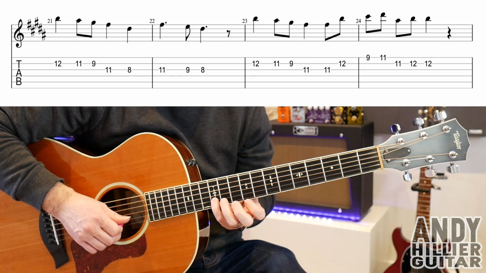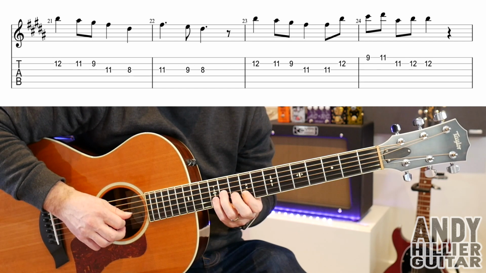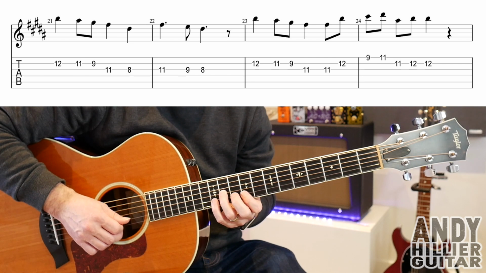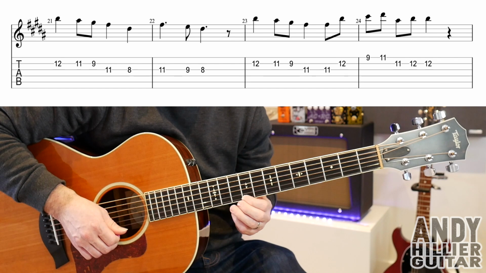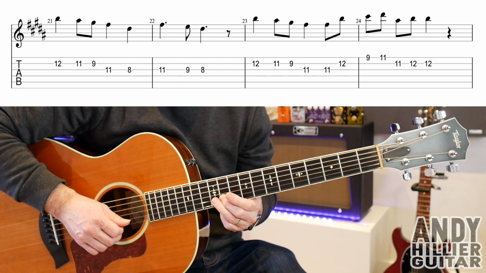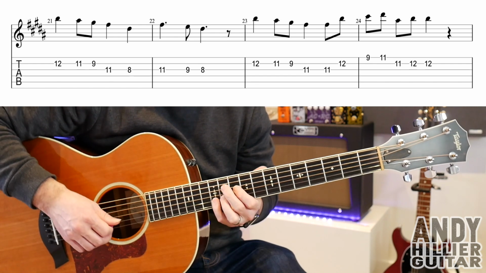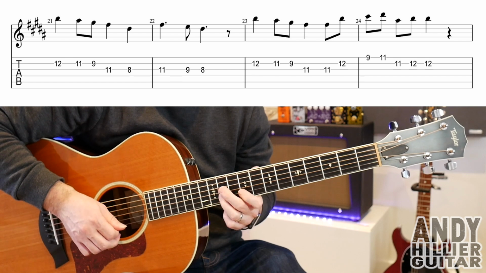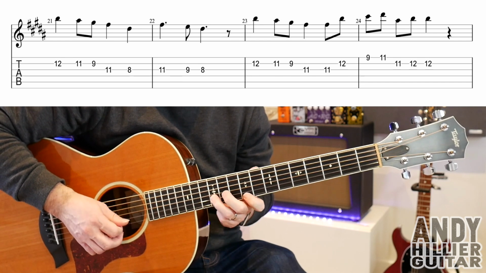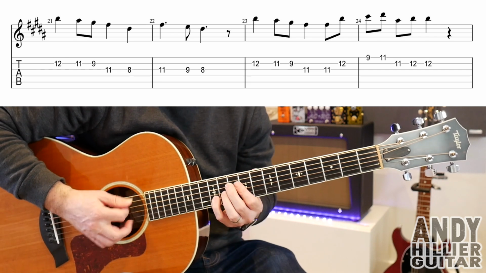Bar 23, we've got B12, B11, B9, G11, another G11, then B12, E9, E11, B11, and then B12 twice. So bars 23 and 24 go. So let's put the whole line together.